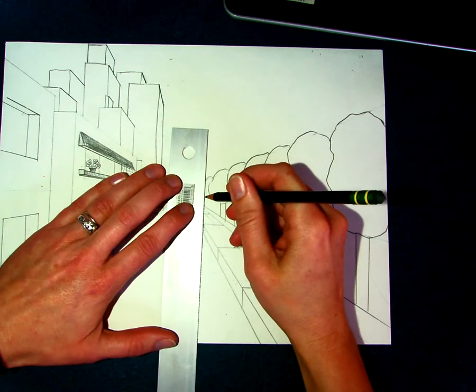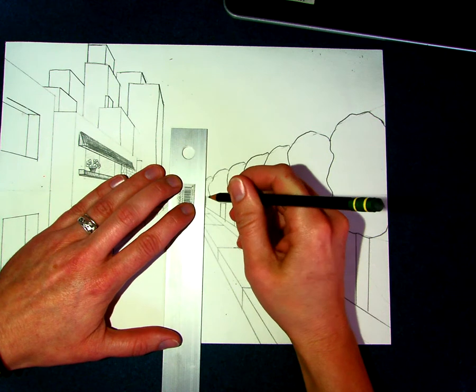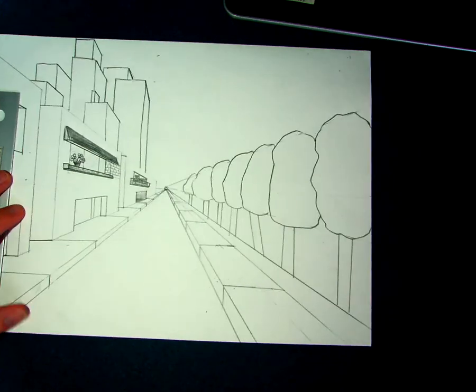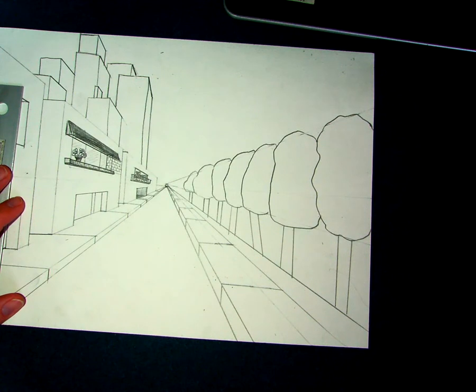You guys ever watch Sesame Street when you were a little kid, or maybe even now, who knows? Yeah. And they have that little segment that goes, one of these things is not like the others. All right, look at my trees. One of these things.